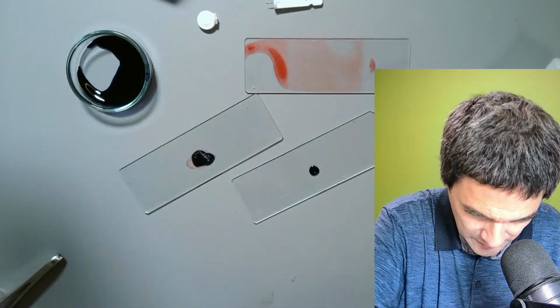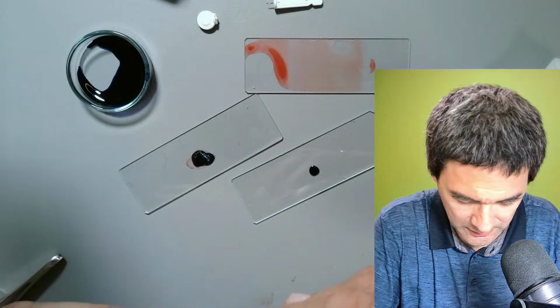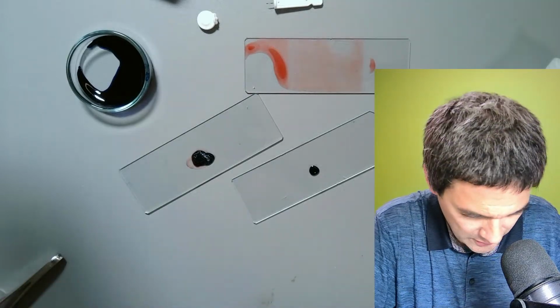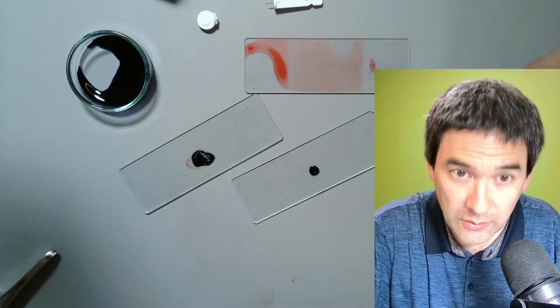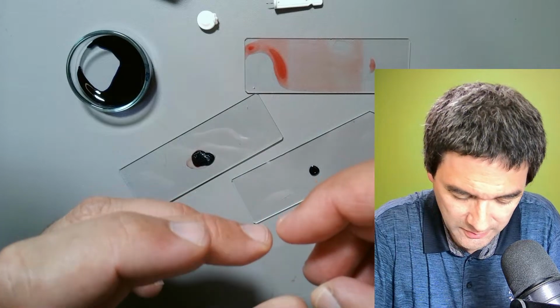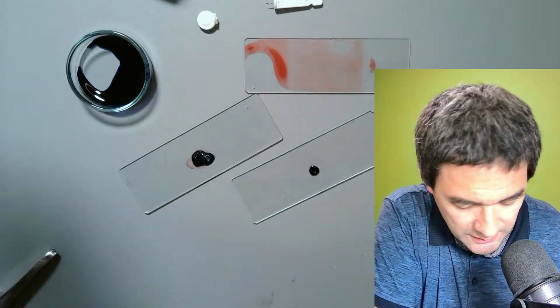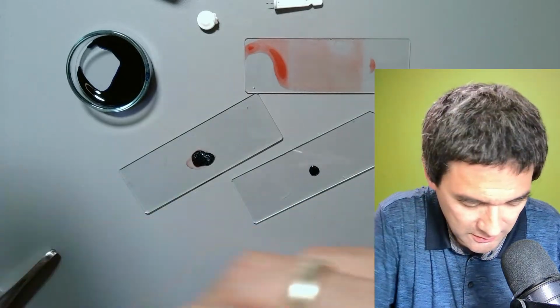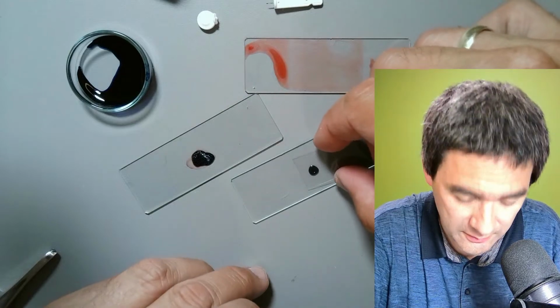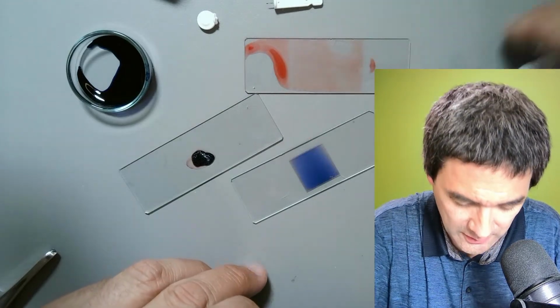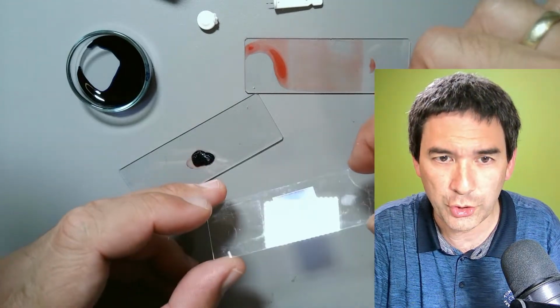Where is my cover glass? Not this one over here. I use these ones over here, still a little bit smaller. And let's try it here. I see it's significantly more bluish.